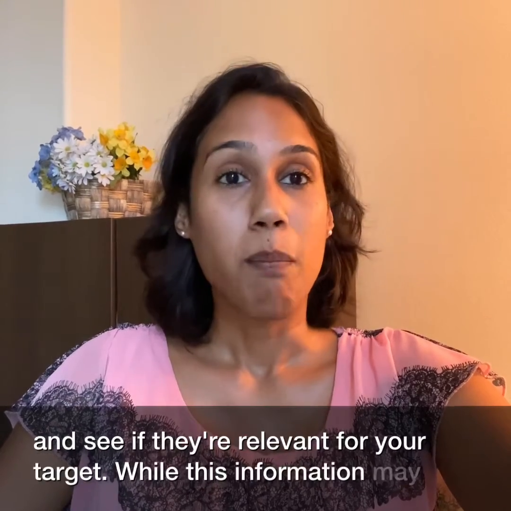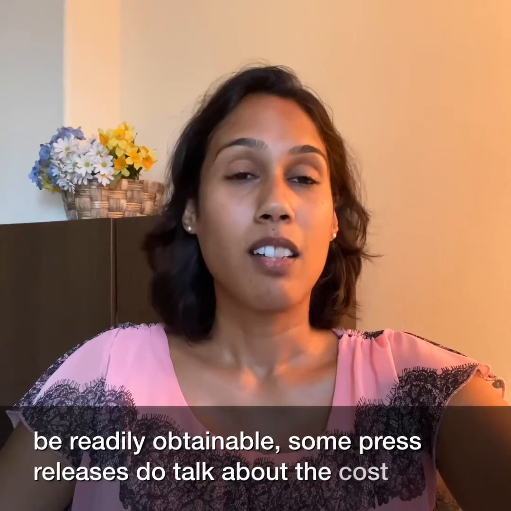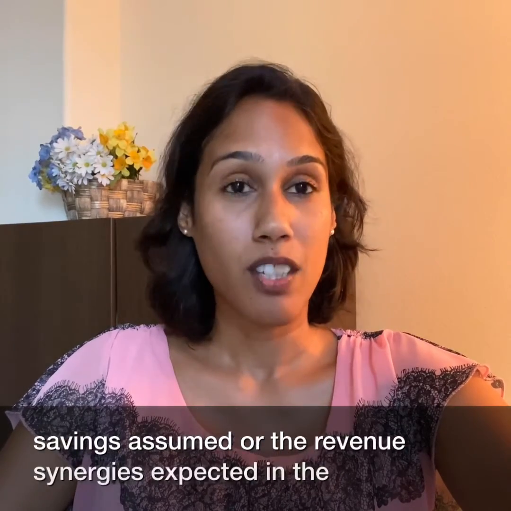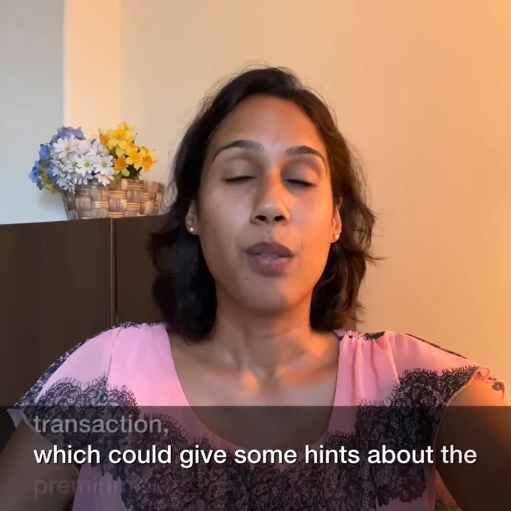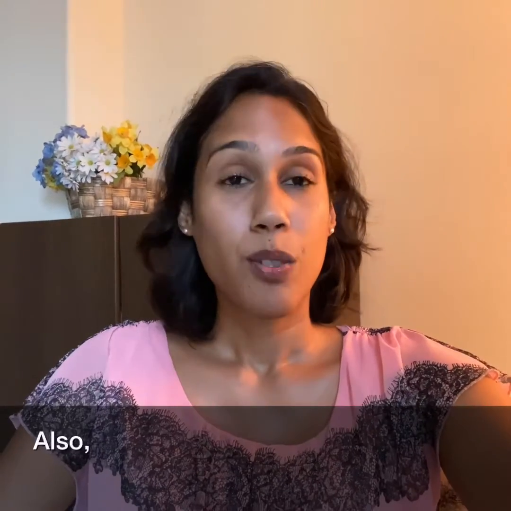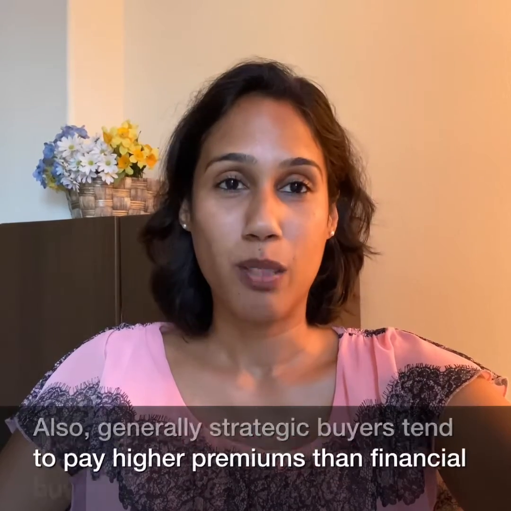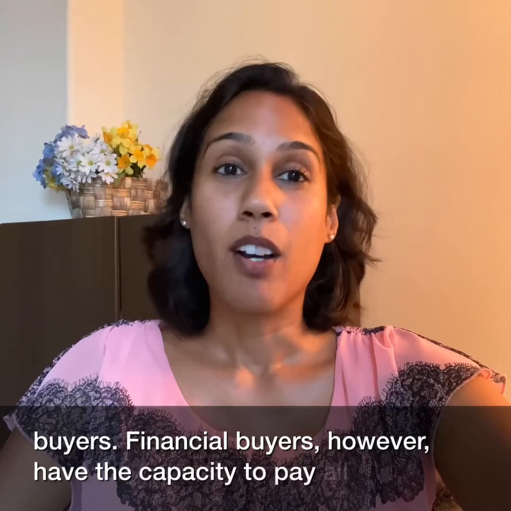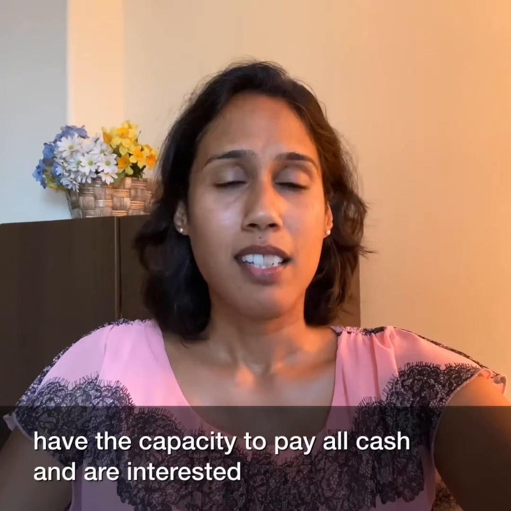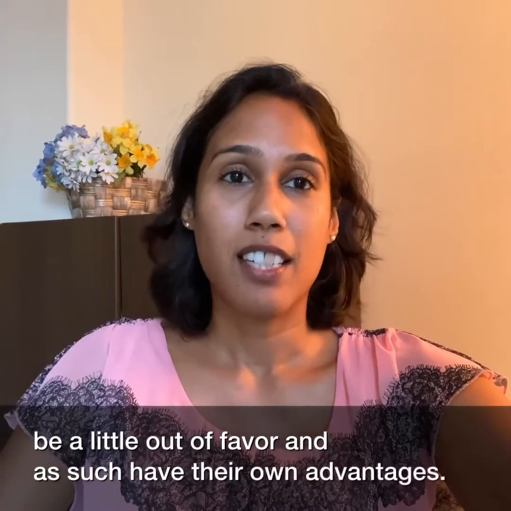While this information may not be readily obtainable, some press releases do talk about the cost savings assumed or revenue synergies that are expected in a transaction, which could give some hints about the premiums involved. Also, generally, strategic buyers tend to pay higher premiums than financial buyers. Financial buyers, however, have the capacity to pay all cash and are interested in sectors that may be a little out of favor and as such have their own advantages.